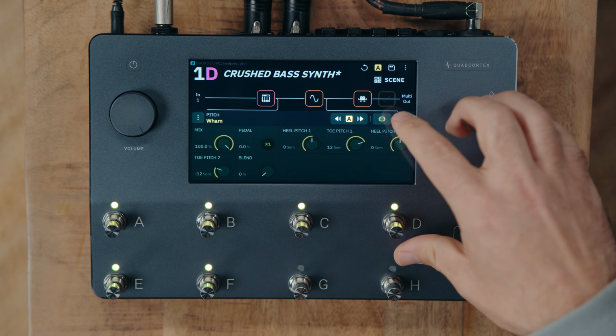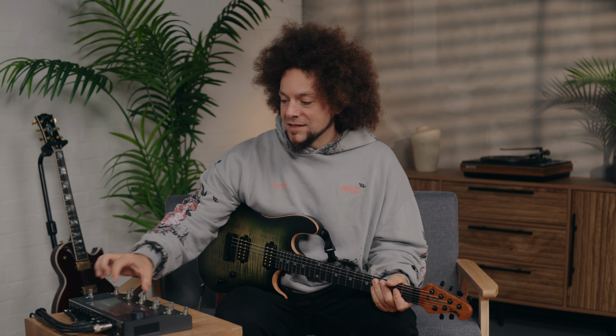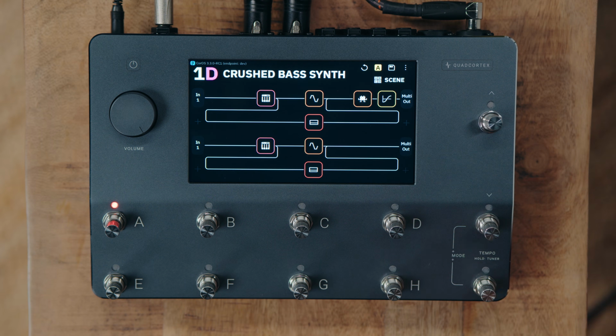And then the final part of the puzzle is adding the whammy, which is mapped to this expression pedal on the floor here, just for a bit more fun.